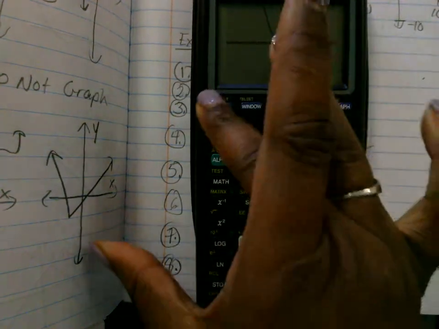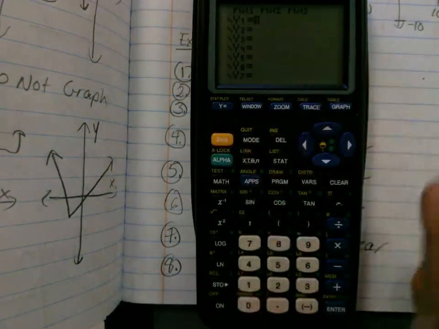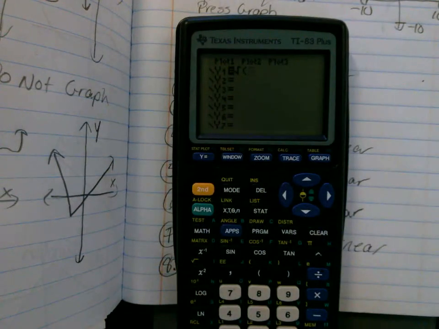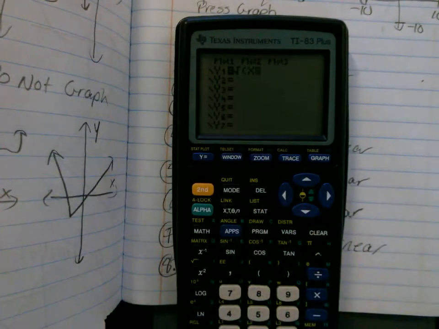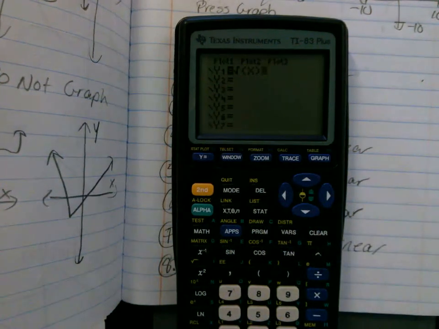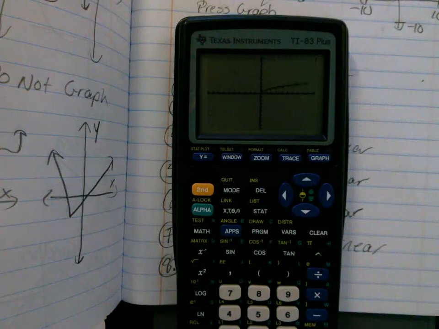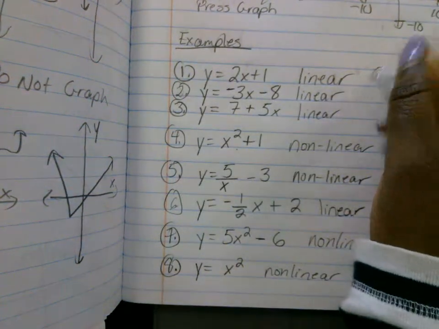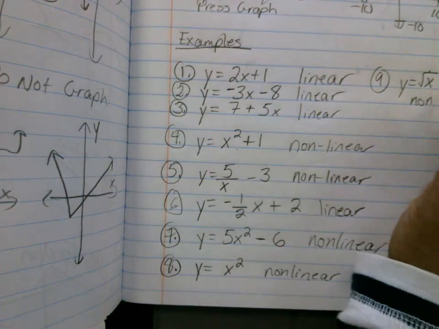All right, y equals. Let's type in the square root of x. Second, x squared. That's how you type in square root. Then when I type in x, I just press the button right beside the green alpha button and close the parentheses. Let's graph it to see if it's linear. Press graph. Look, that is not a perfect straight line. It has a little curve to it, so this would be non-linear. I'm going to put number 9 here: y is equal to the square root of x. This is non-linear.